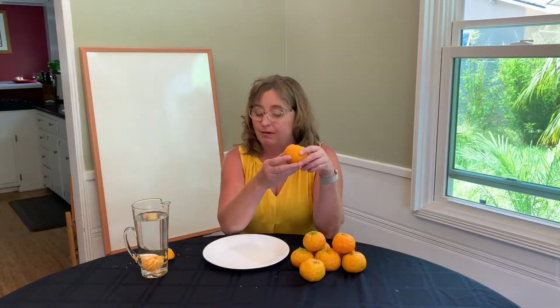Let's see. I'm going to predict that now that we took the skin off and we don't have the air pocket in between, it's going to sink. And it does. So when it has the peel on it, it floats in the water. When we've peeled it and it doesn't have the peel on it, it sinks.